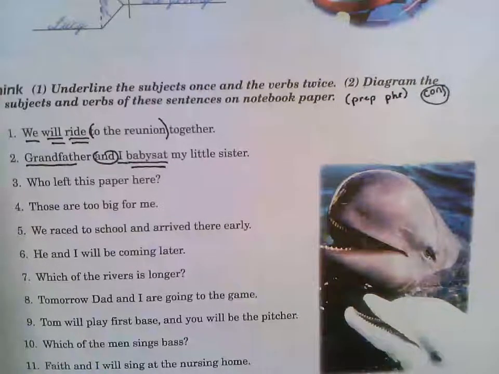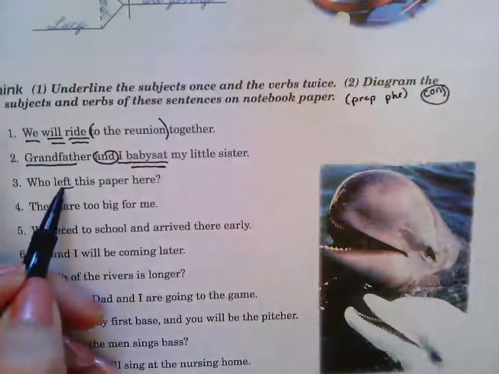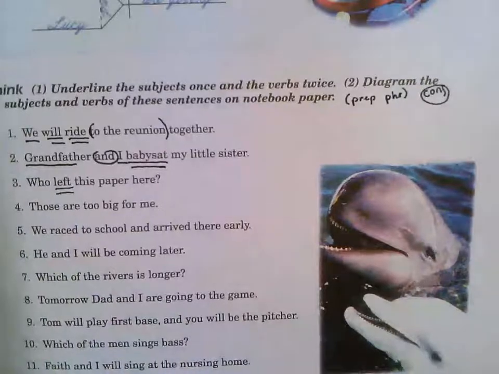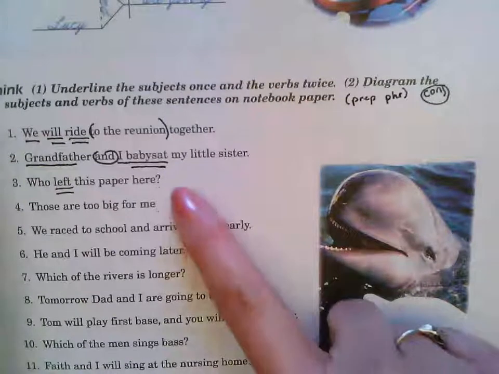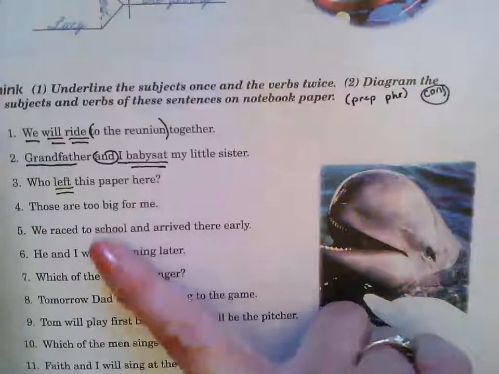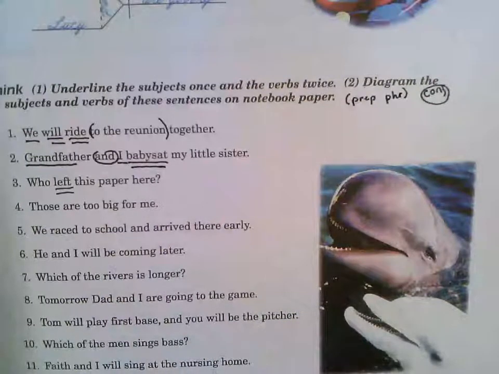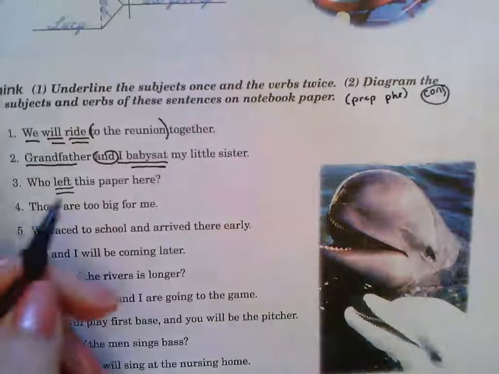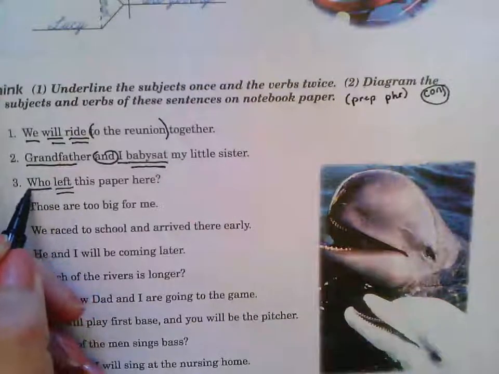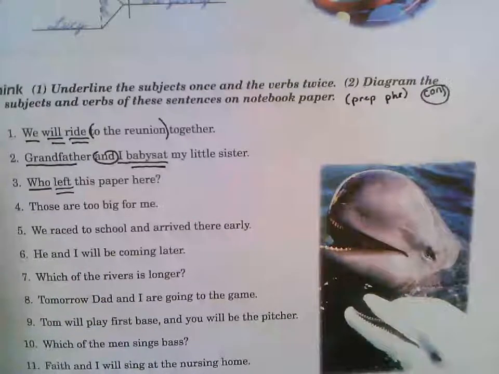Number 3, who left this bag here? All right, are there any prepositional phrases? No. Any action? Yes, left. Any other verbs? Any helping verbs? No. Now that's interesting because usually when you see a question, there's a question mark and it often starts with a helping verb, but there is no helping verb here. No other verbs. So subject, who or what left? I don't know. We have to ask the question. It has an interrogative pronoun as a subject. Who is the subject? Very good.